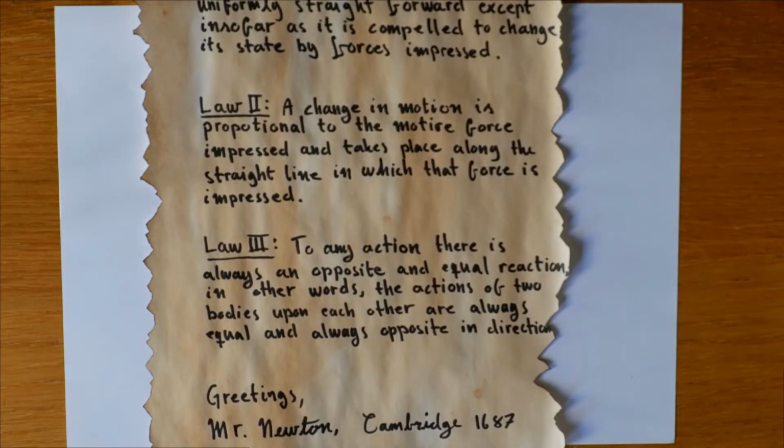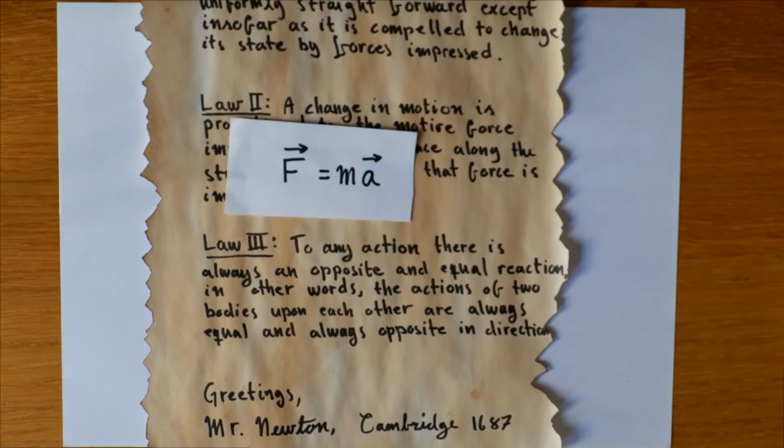Newton's second law states this. A change in motion is proportional to the motive force impressed and takes place along the straight line in which that force is impressed. This law is perhaps the most well-known of the 3 laws and is often written in terms of mathematics as F = ma, with m the mass and a the acceleration.